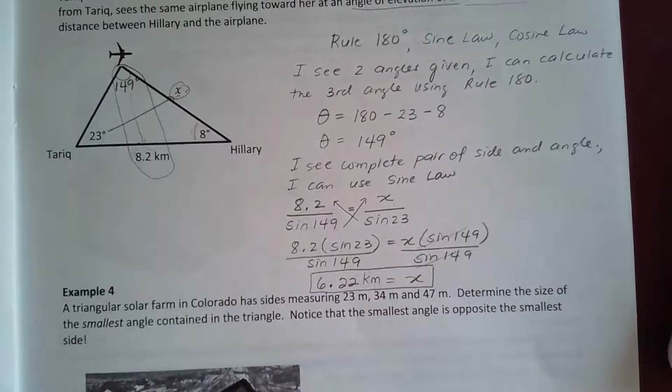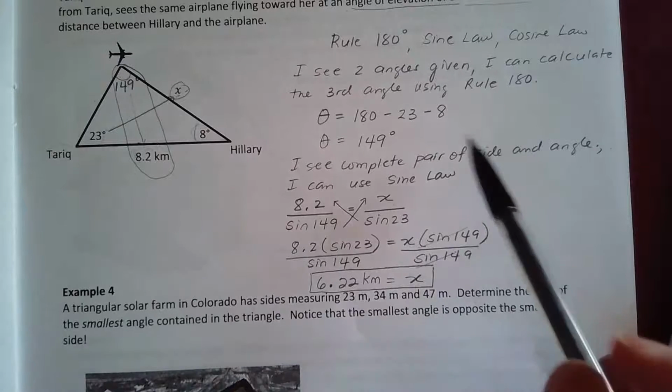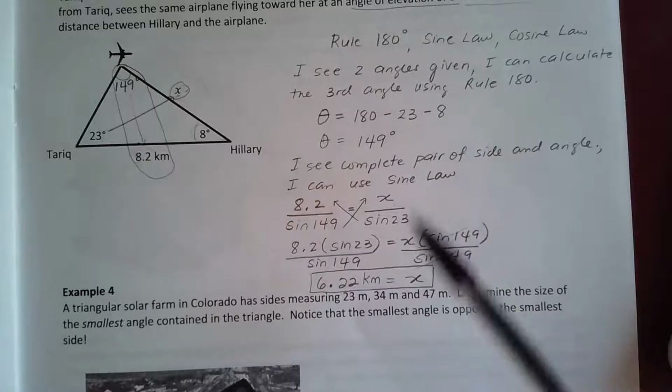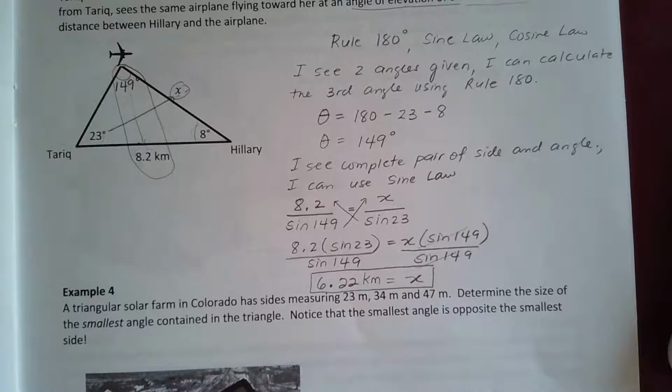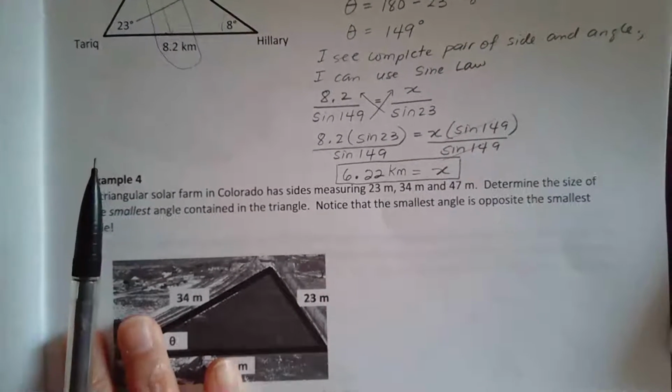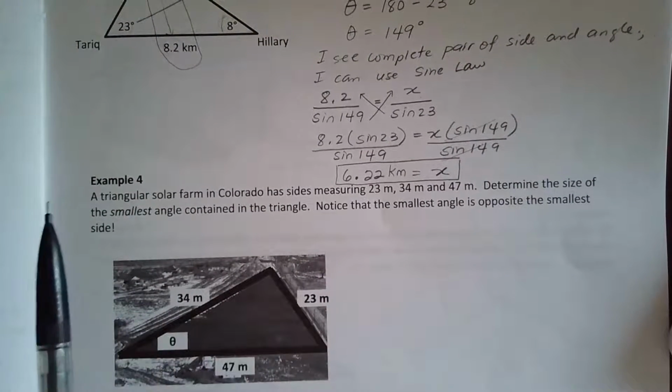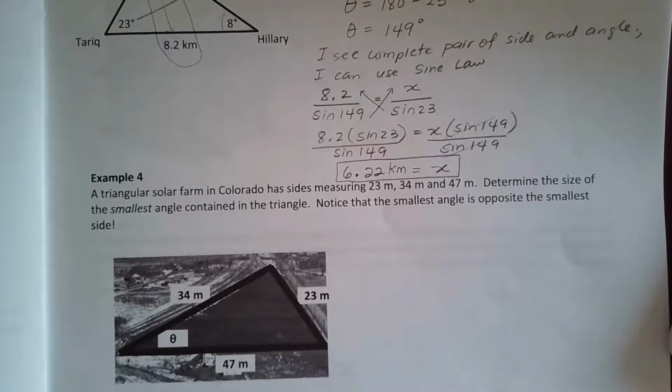Okay, so as you can see here, we had to use a two-step approach to figure this out. Okay, I think this is what we're going to do. We're going to just finish up example 4 and we'll continue tomorrow. So let's try to do example 4.